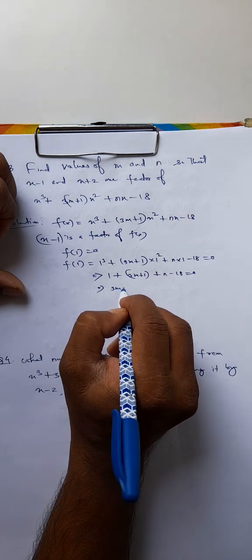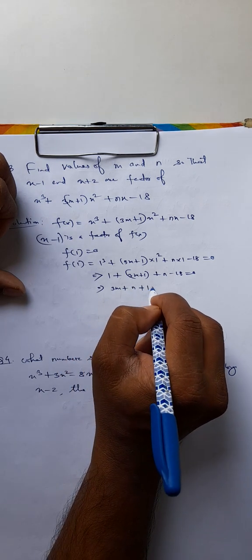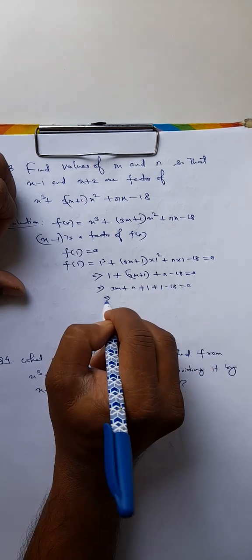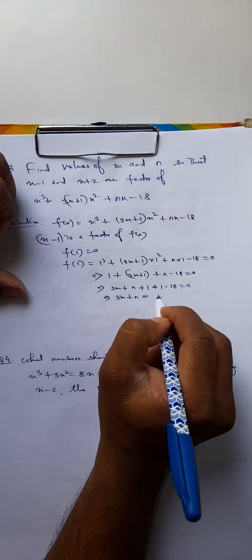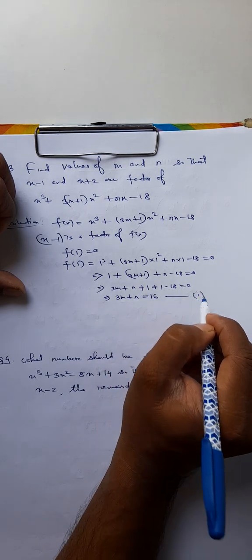3m plus n plus 1 plus 1 minus 18 equal to 0. This gives 3m plus n equal to 18 minus 2, 16. We got a relationship here.